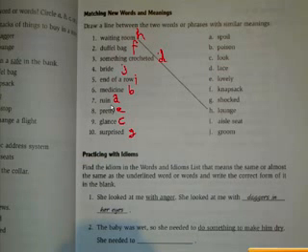2. The baby was wet, so she needed to do something to make him dry. That was something that gave the woman a hard time, because she had to take care of the baby. So what was the thing that made her tired and was a problem for her? Do something to make the baby dry, which is what?